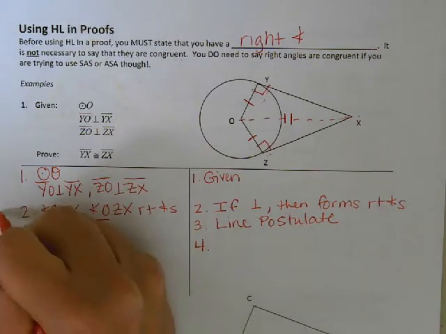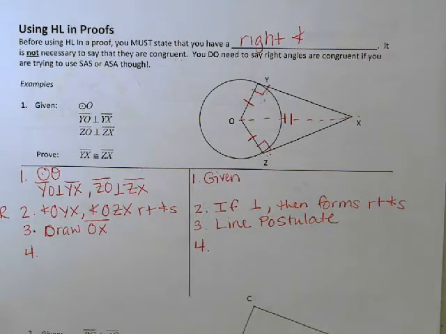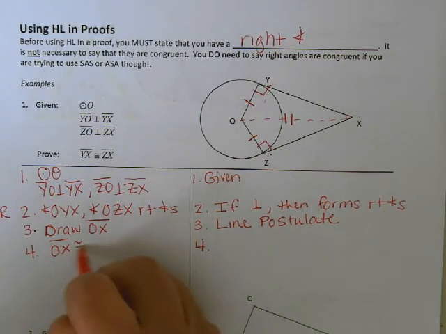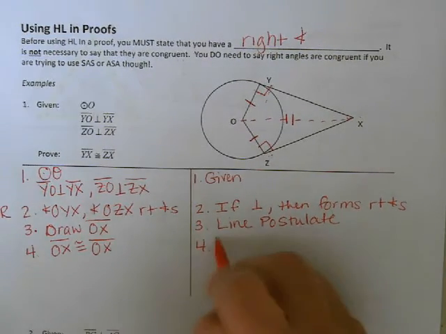So we have our right angles. That's the first thing we need to use the HL postulate. Then we need to make sure that we have the hypotenuse congruent, so OX is congruent to OX by reflexive.